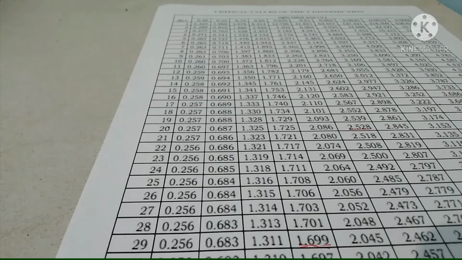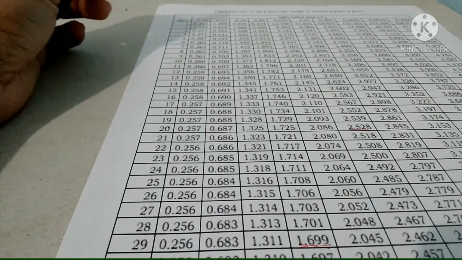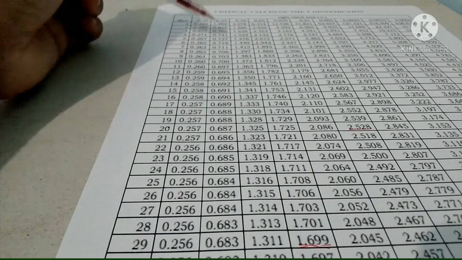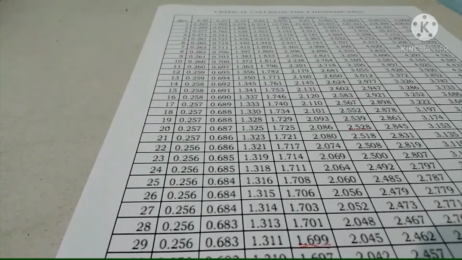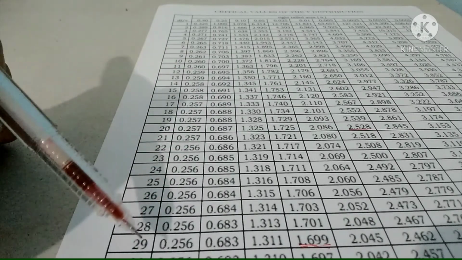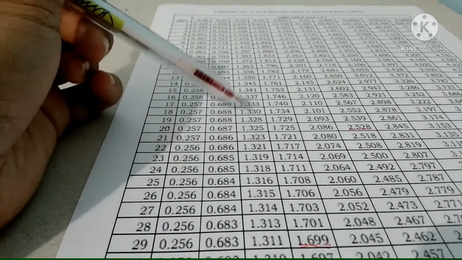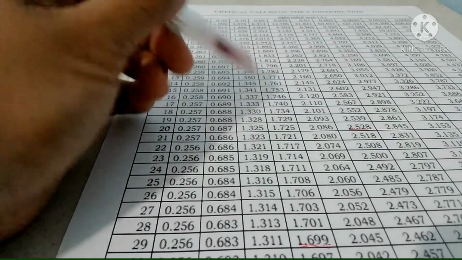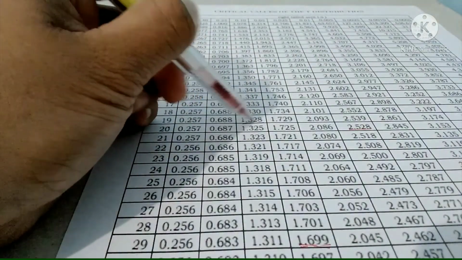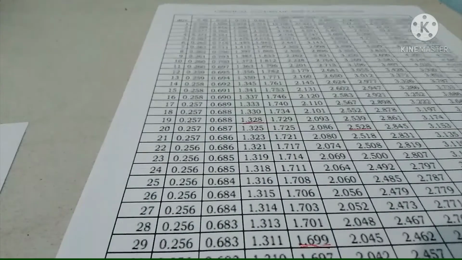For letter B, our n is 20 and we are looking for the 90th percentile. So if that is the 90th percentile, you have 0.1 as your area for alpha. And since n equals 20, our degrees of freedom is 19 and 0.1. So our t-value is 1.328.